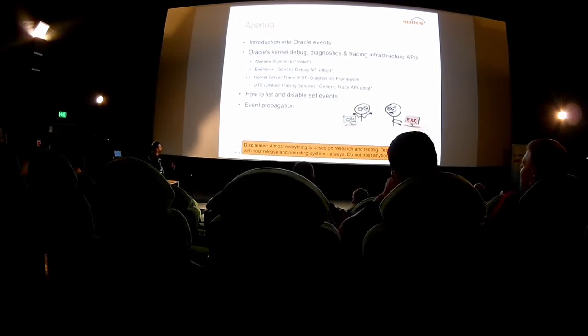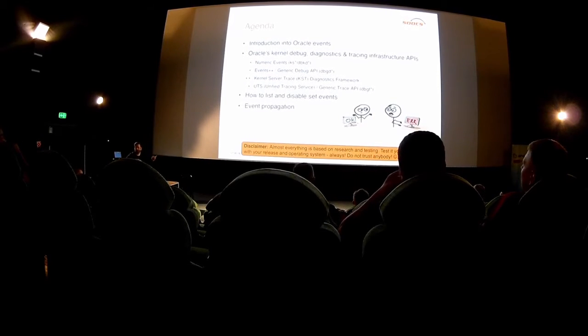And then we show how to list and disable events. And maybe if we have time, we'll also look at event propagation. But I already did a talk about event propagation 2 years ago at POUG, so maybe we skip it based on the time.